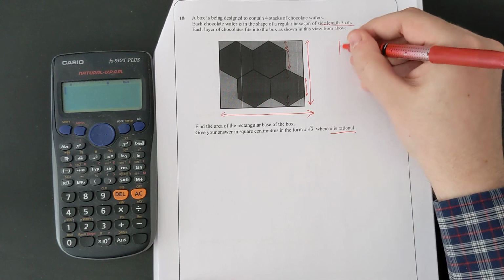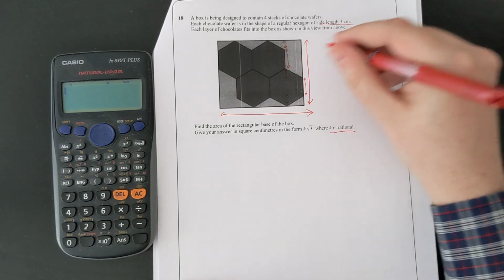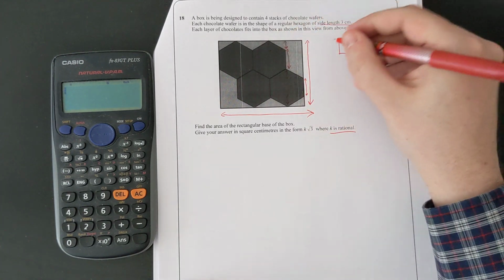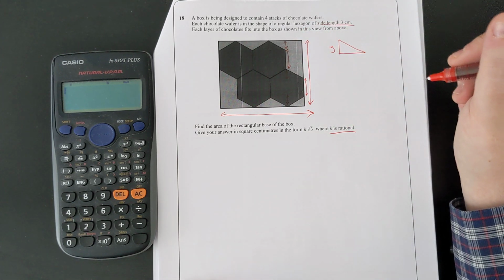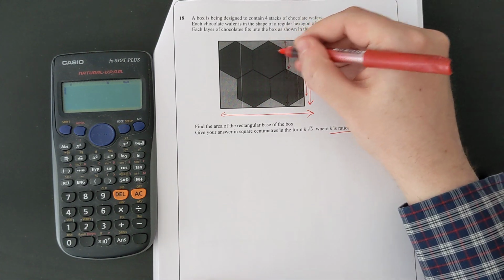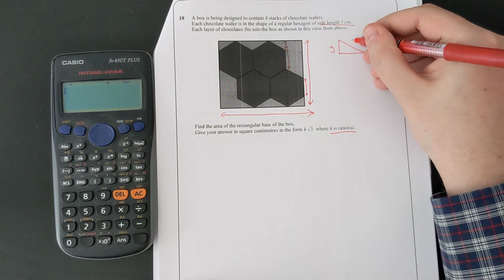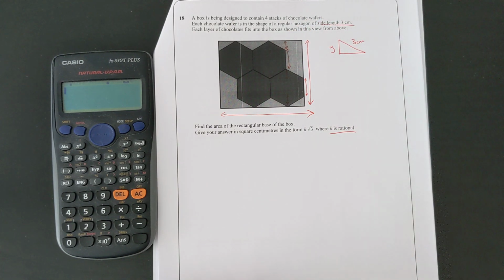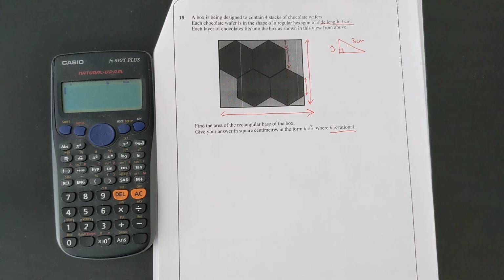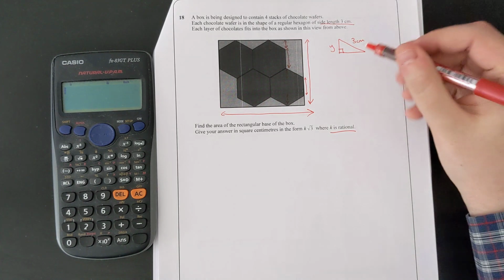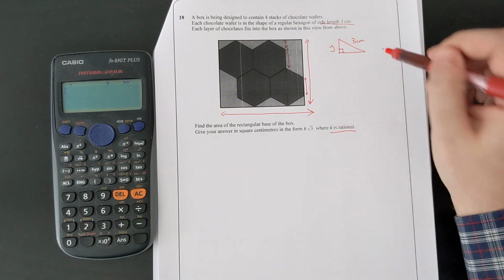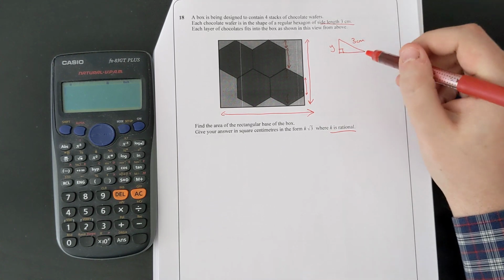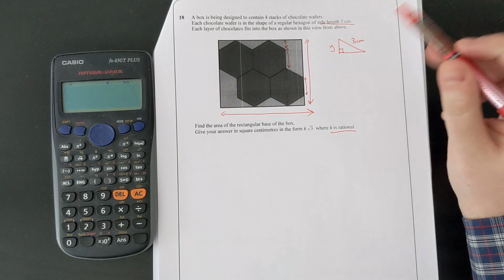It's quite hard to see, so I'll draw it out here. This little triangle here. I want to work out that. I'm going to call that y. I want to work out that value to give me my height. And in that little triangle, I don't know this length here, but I do know the hypotenuse is 3 centimetres, and this is a right-angled triangle. Now, at the moment, that's not enough information to solve for y. I need at least one angle or the other side.